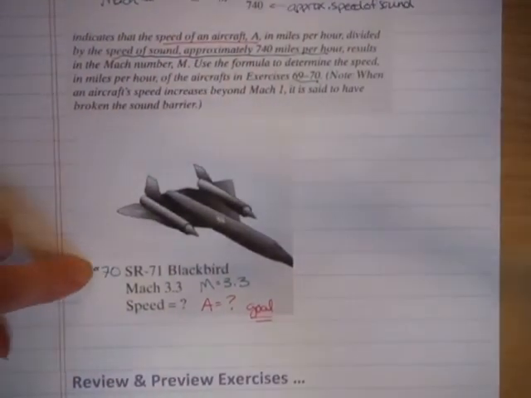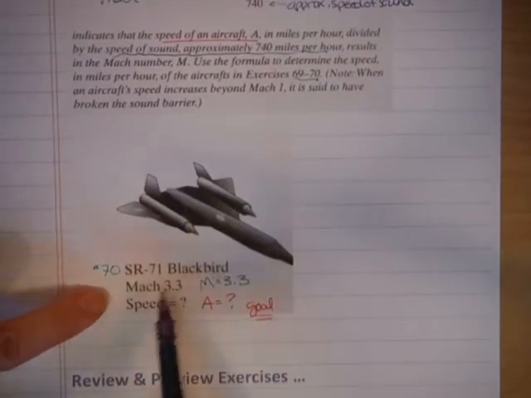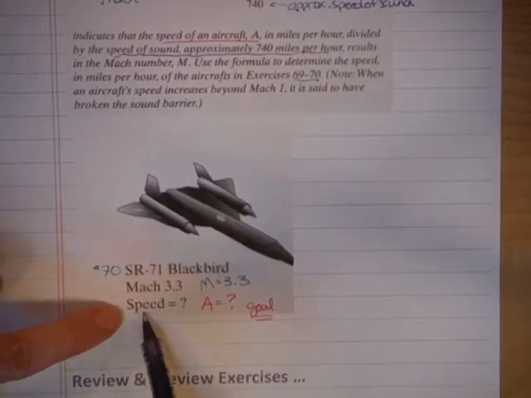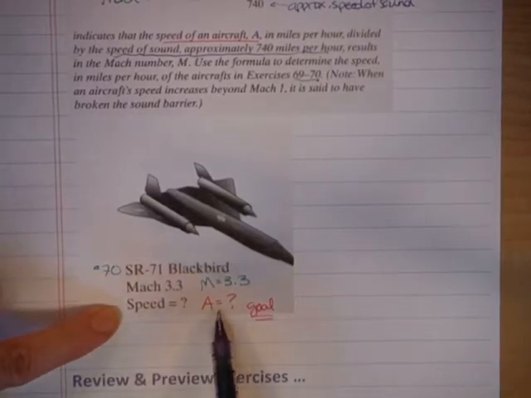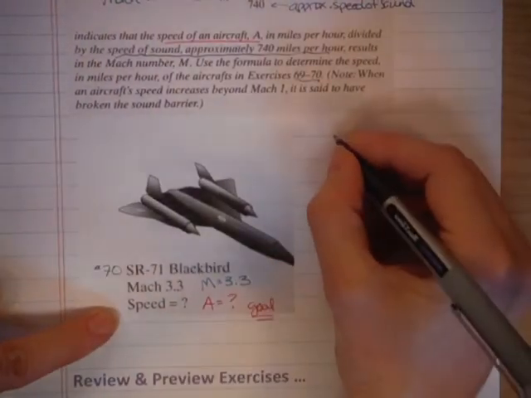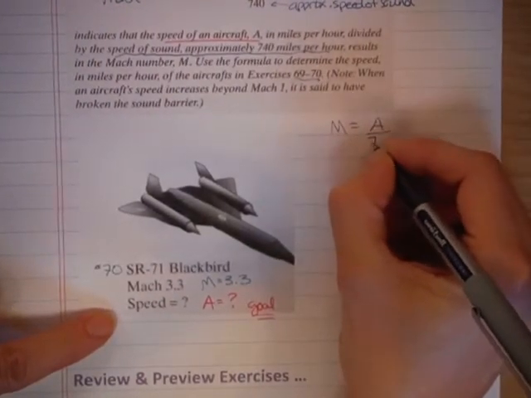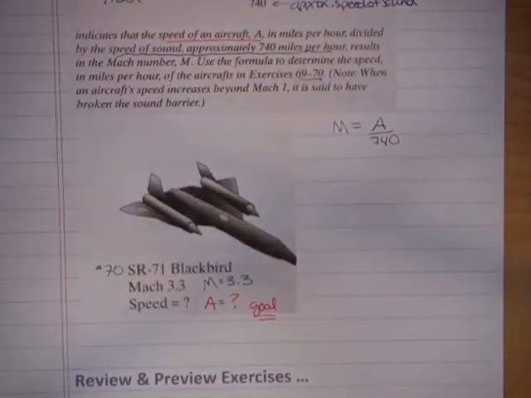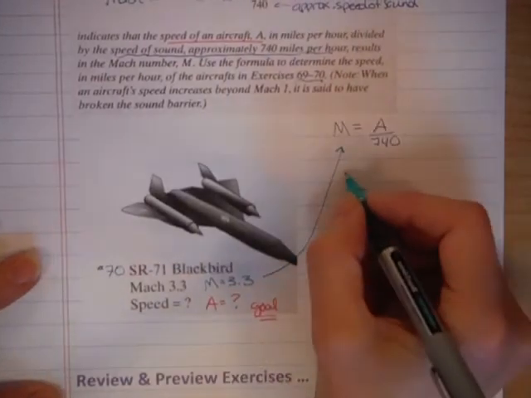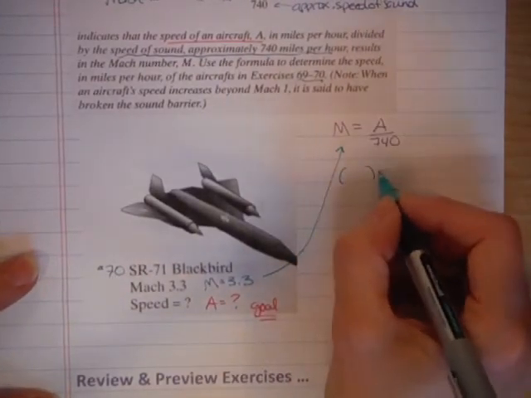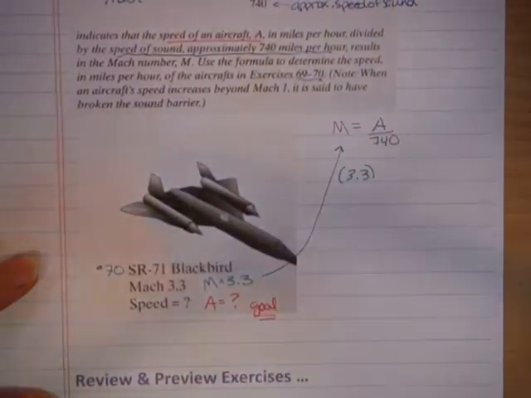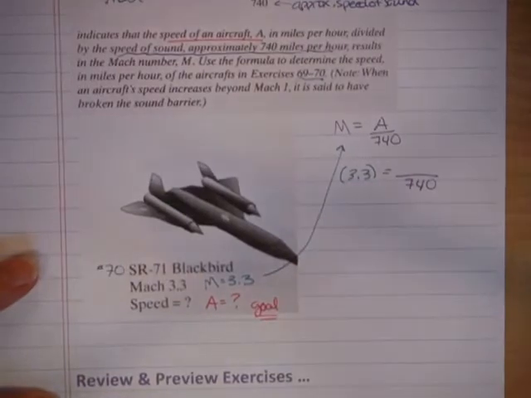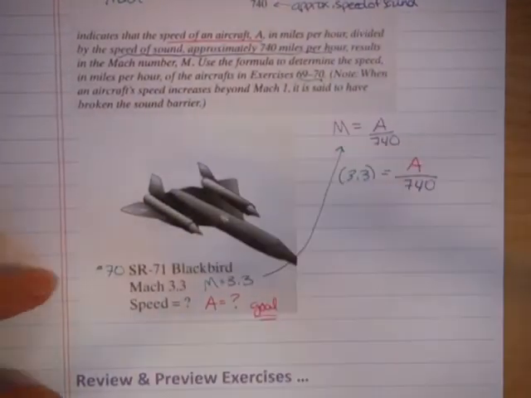So here we are down at number 70. They're telling us about the SR-71 Blackbird. They give us a Mach number of 3.3, so our m value is 3.3. They're asking for the speeds. What they're trying to find is the a value. So let's recopy our formula here. M equals a over 740. A is our airspeed. M is our Mach number. So we're going to replace our Mach number with what they give us, 3.3, and it's still equal to a over 740. And this is what we're trying to solve for, a.